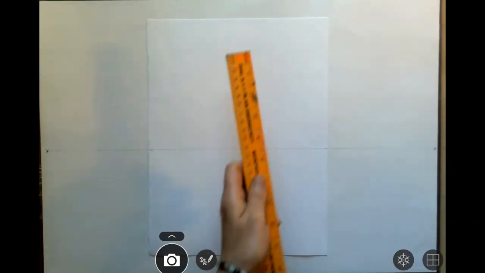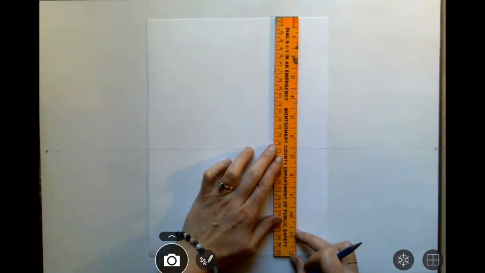All right, so I'm going to start with a box somewhere down here. We looked at a couple of those examples, so you might later turn this into, say, a birdhouse or a swing.